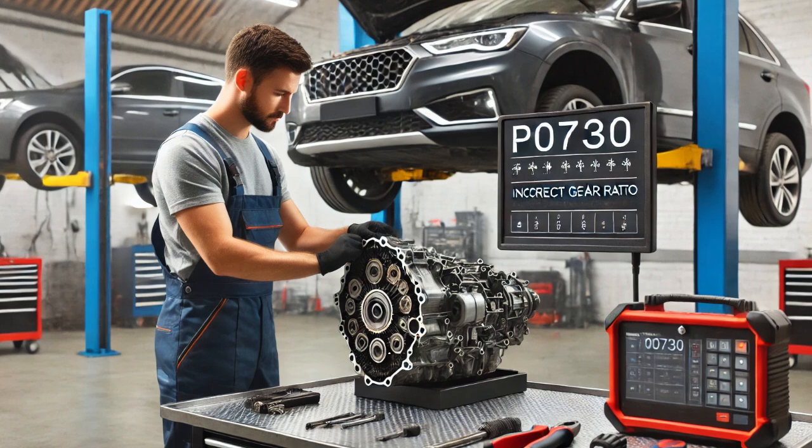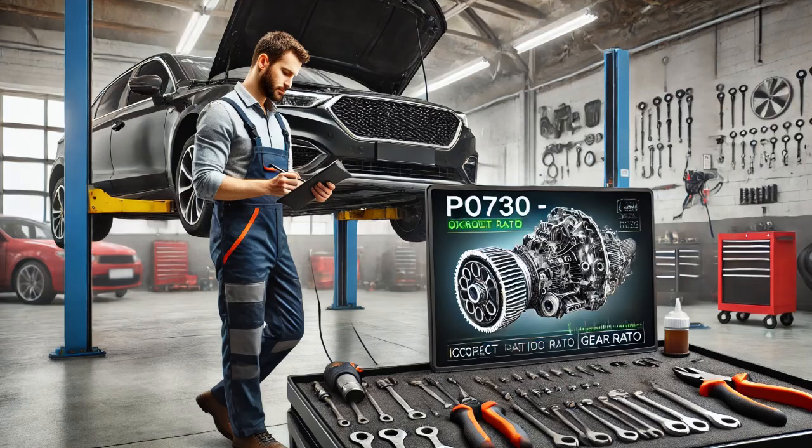After replacing the transmission assembly, I cleared the fault codes and performed a road test to verify the repair. The vehicle operated smoothly, the check engine light remained off, and no new fault codes appeared.